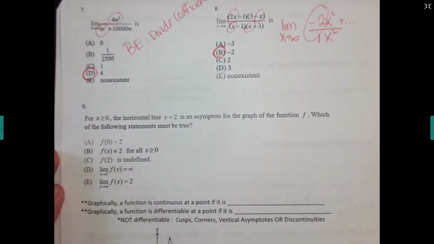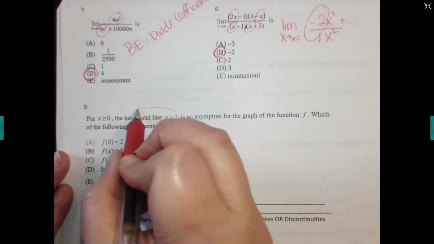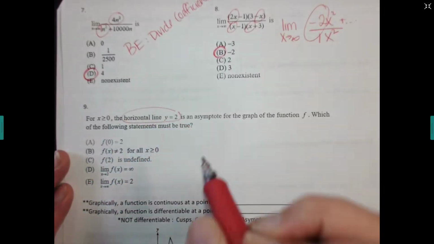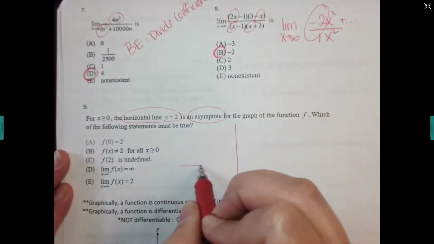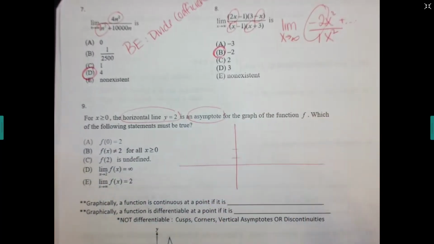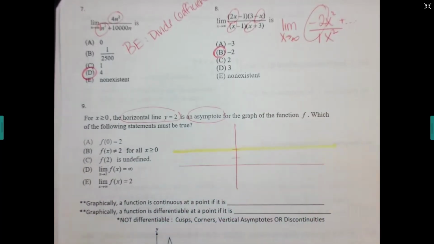Okay, for the next one, if we have a horizontal line, y equals 2, and it says that it's an asymptote, I want you to draw what that looks like. So y equals 2 would be like this. And then they're not telling me what type of asymptote it is, but if it's a horizontal line, what type of asymptote does it have to be?